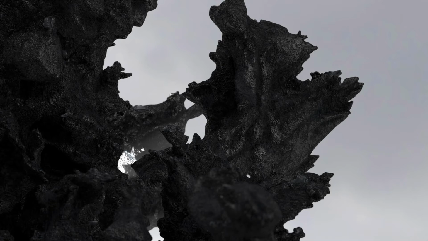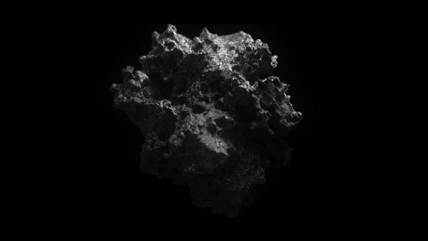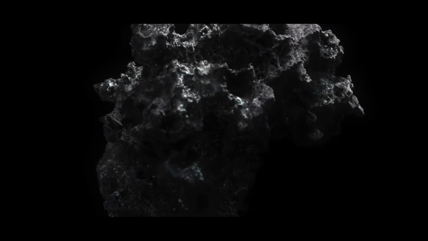And it works really well when you have something quite complex and organic like this, because the UV tiles are rotated differently, and it doesn't feel like a tiling texture. You can see it quite well here as well. Well, it's very dark, I can't say anything.